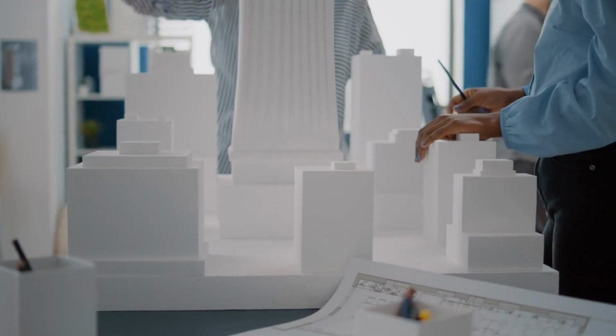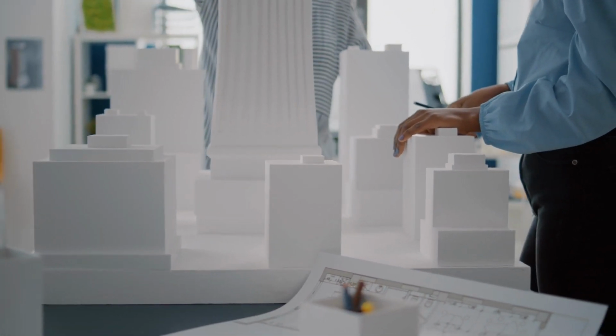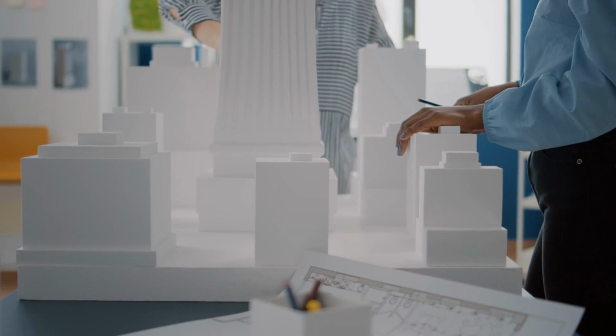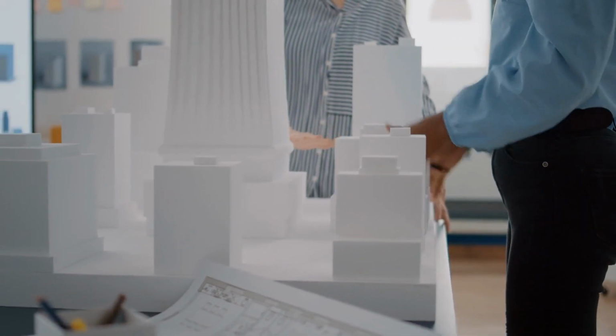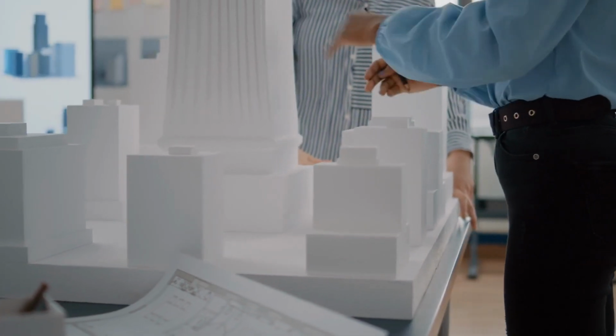Continuously refine and enhance your set design as you progress with your animation. Add details, textures or additional elements that enhance the storytelling and visual appeal.